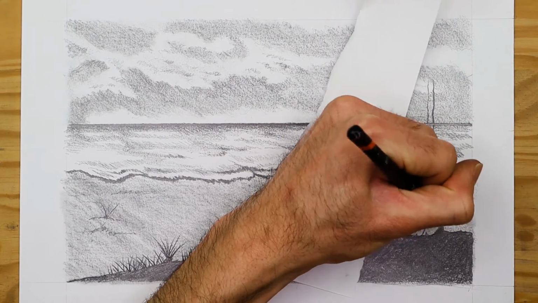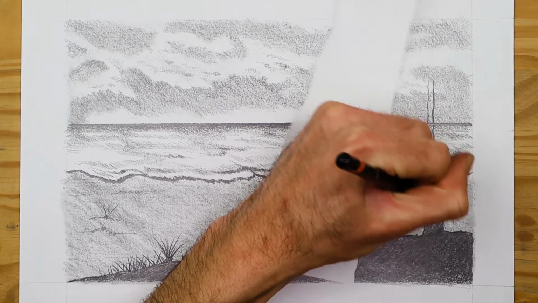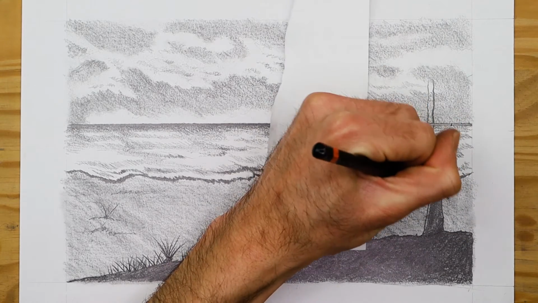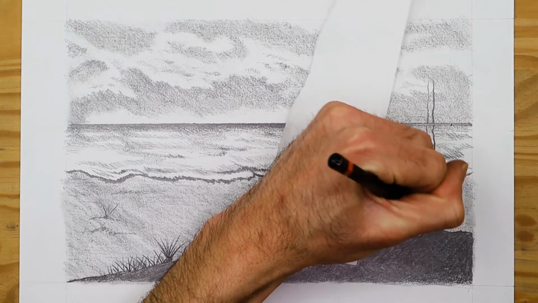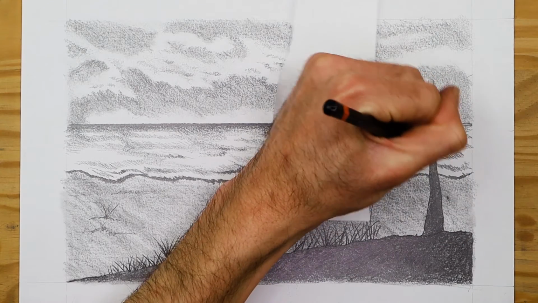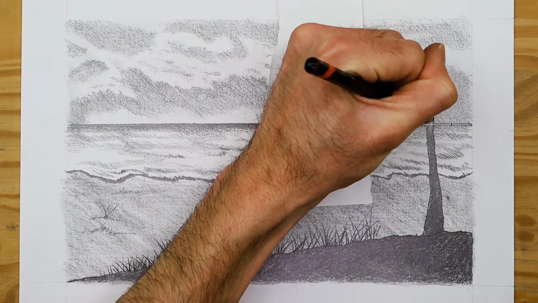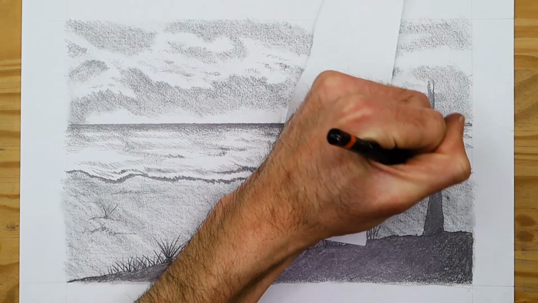Now, this is a very unique way of adding a tree to our beach drawing, but again, when we're creating visual qualities or features that sit in the foreground, you always want to make sure that they are slightly darker, especially within this kind of drawing medium or representation of a beach drawing.